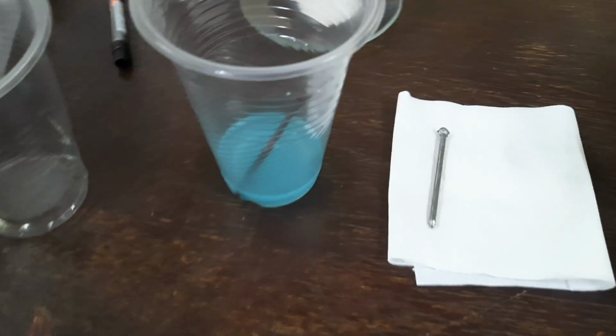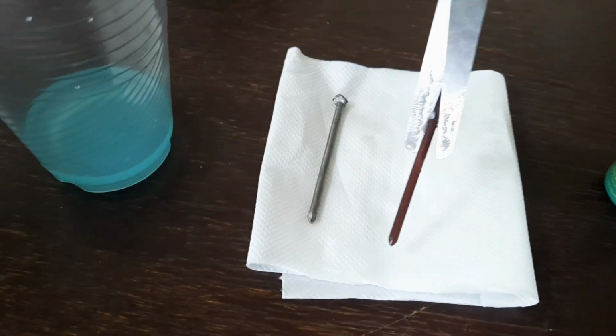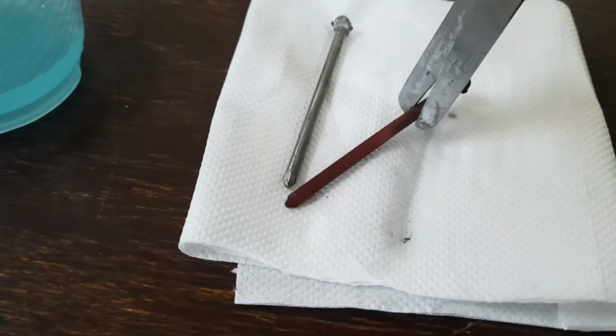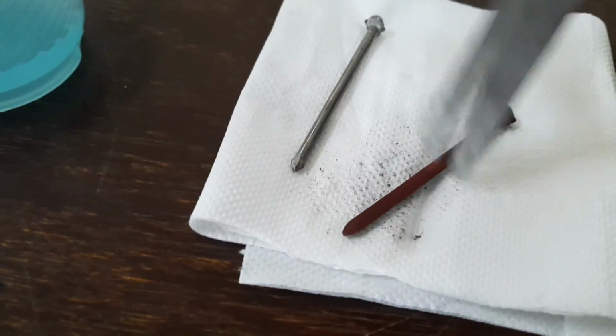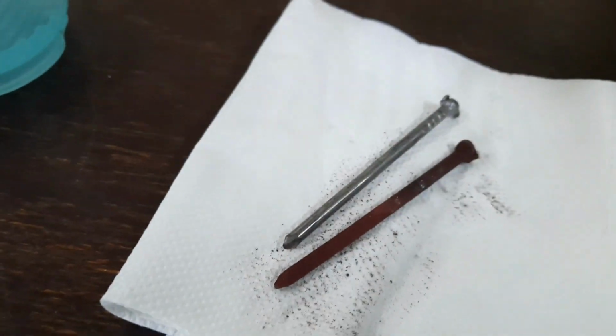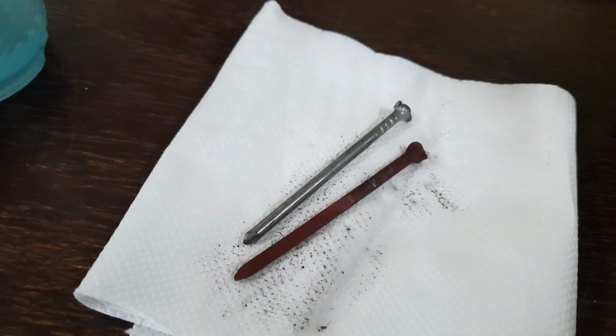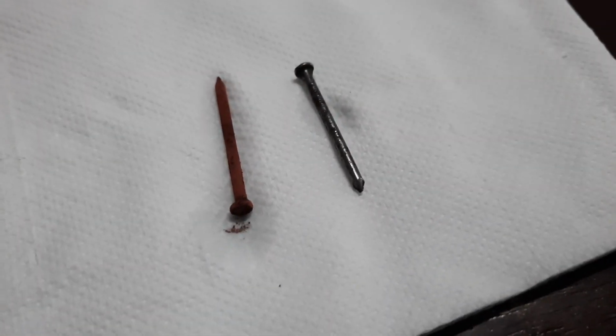When iron nails are put into copper sulfate solution, the blue color of copper sulfate solution fades gradually and red-brown copper metal is formed. Iron nail is Fe and blue copper sulfate is CuSO4. When the nail is kept in it, iron being more reactive than copper, it displaces copper from copper sulfate and forms ferrous sulfate, which is greenish blue. And the displaced copper deposits around the nails, giving it a color of reddish brown.